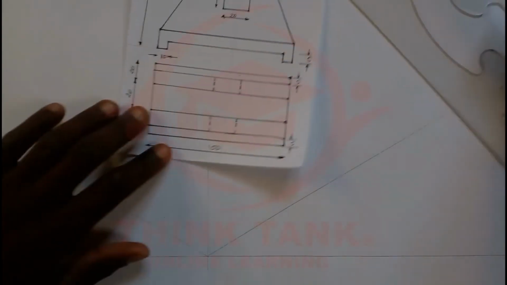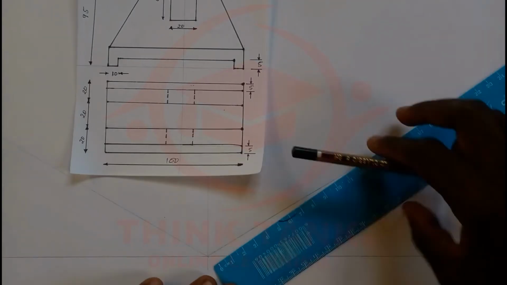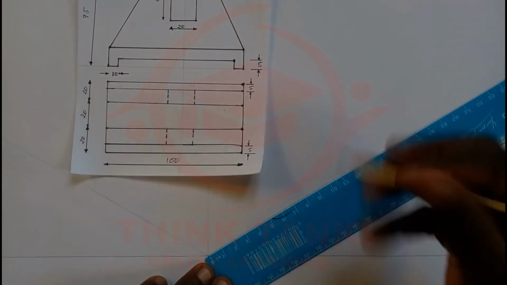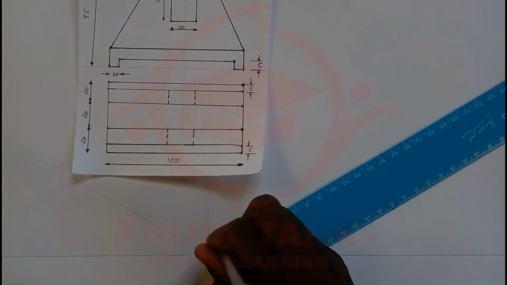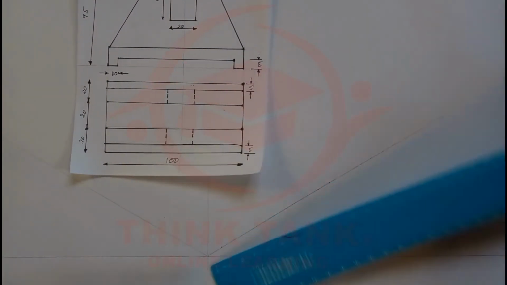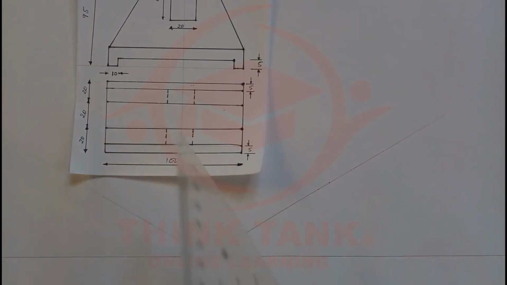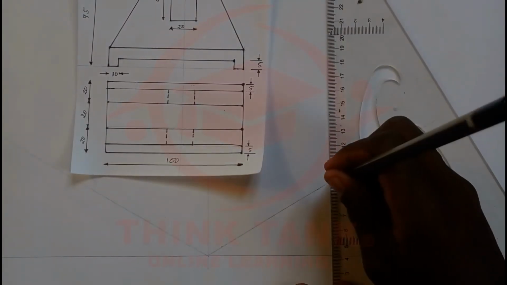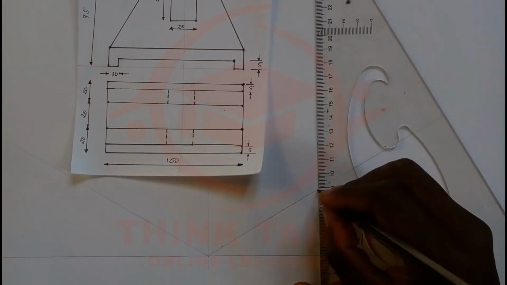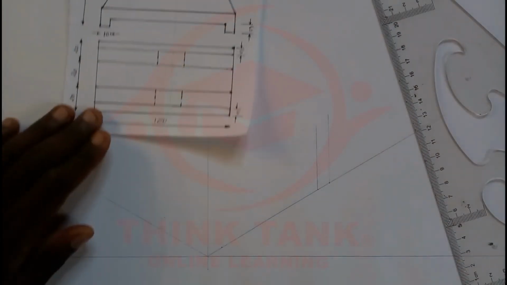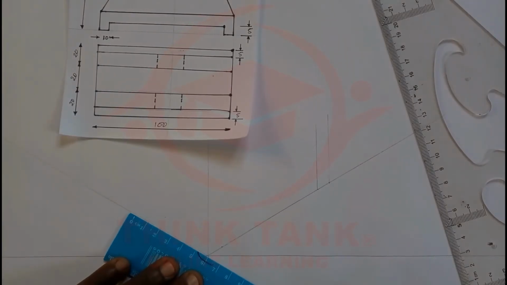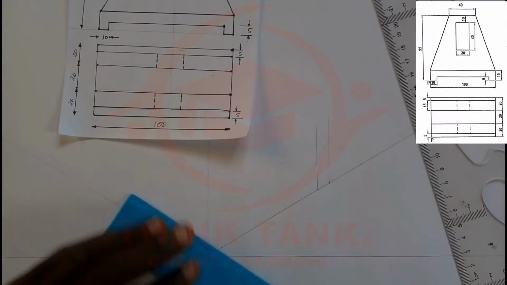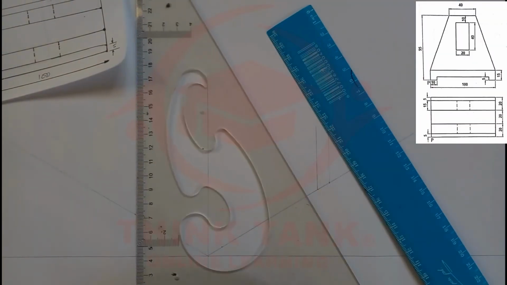Now from here you can see the total length is 100. So 100 is right here, and since from here to here it's 10, I measure 10 from this corner point, 10 from this end point, and project it upwards. Then the width from here is 20, 40, 60, so that is going to be 60 right here. I'm going to project it upwards.